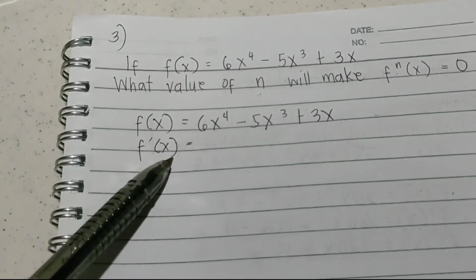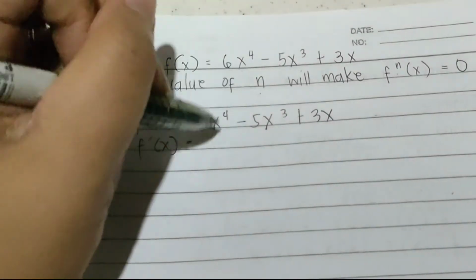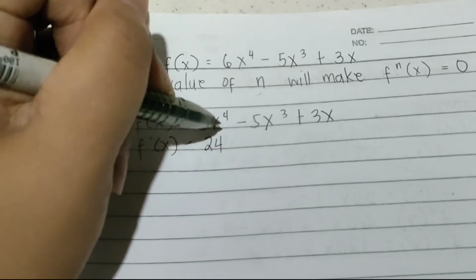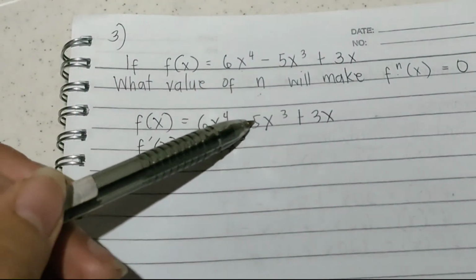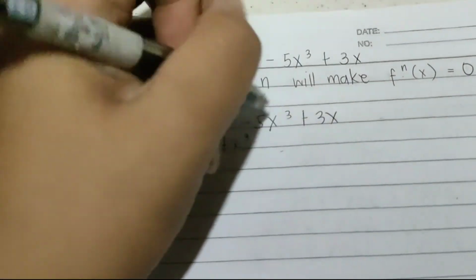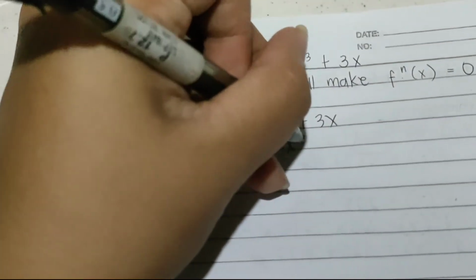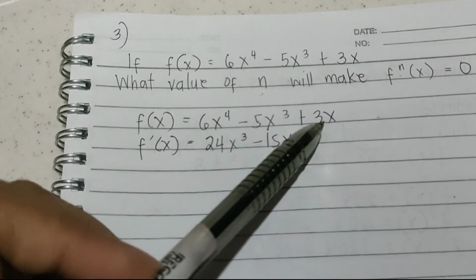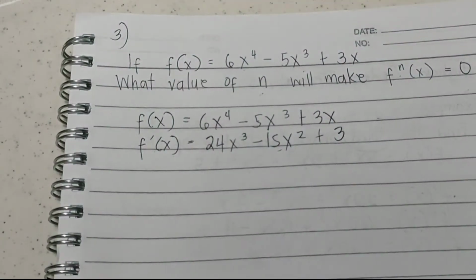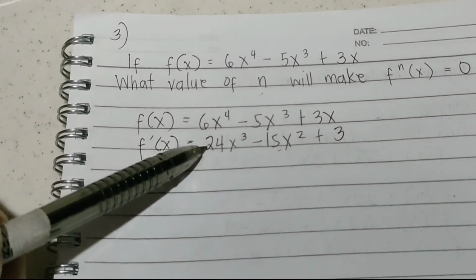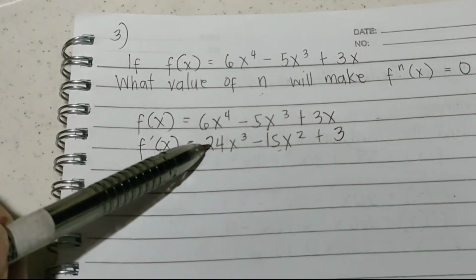So, f prime of x, 6x raised to 4 magiging 4 times 6 is 24x raised to 3. And then minus 5 times 3, 15, minus 15x squared. Derivative ni 3x ay 3. So, plus 3. Next. So, obvious naman na hindi pa 0 at malayo pa makarating sa 0.